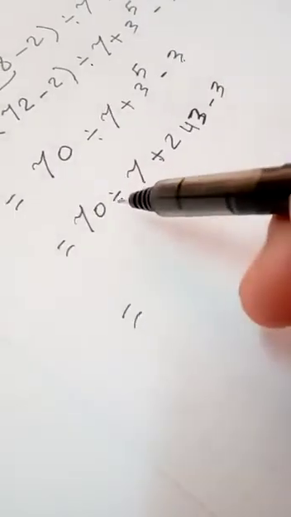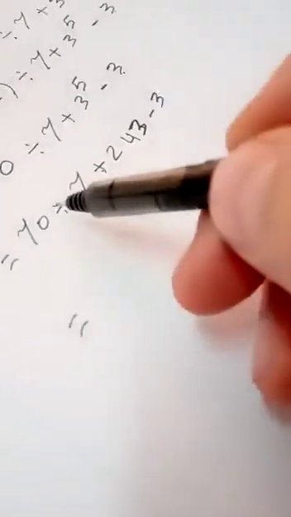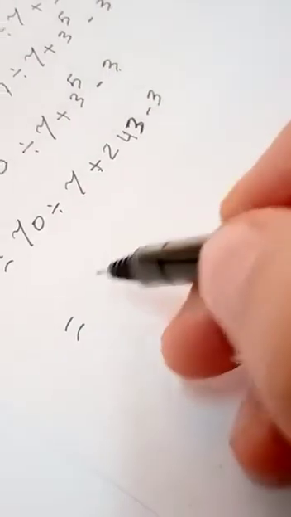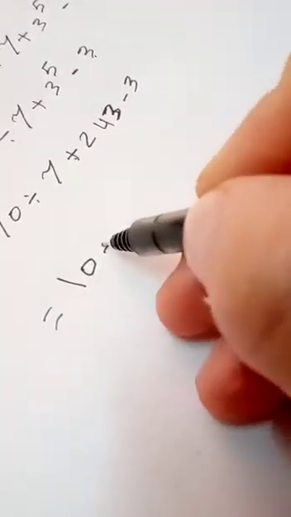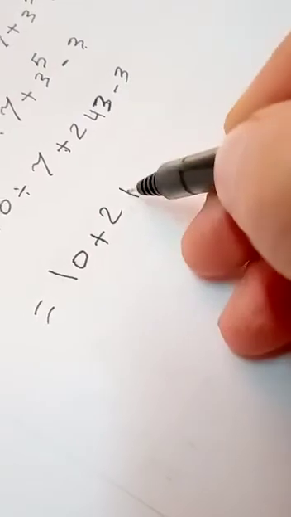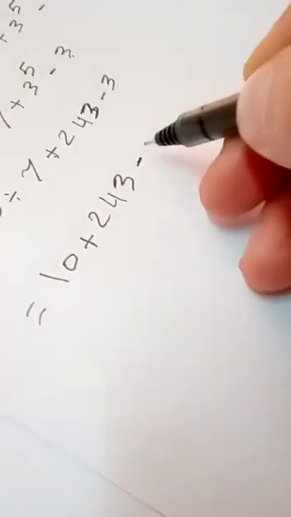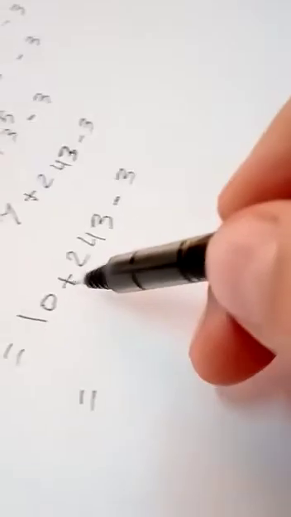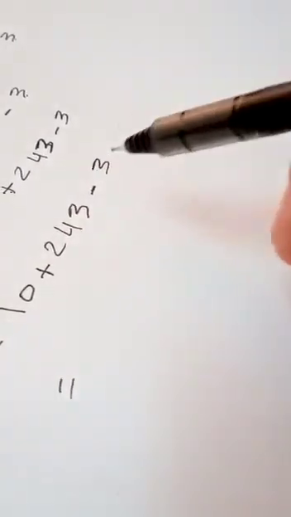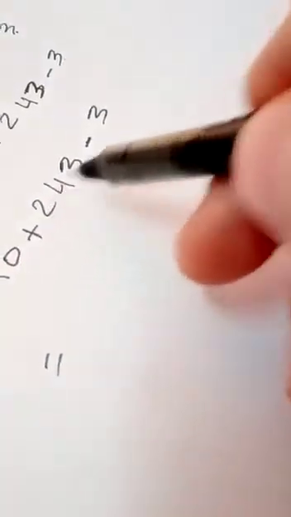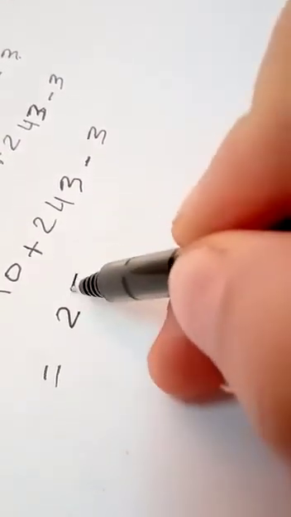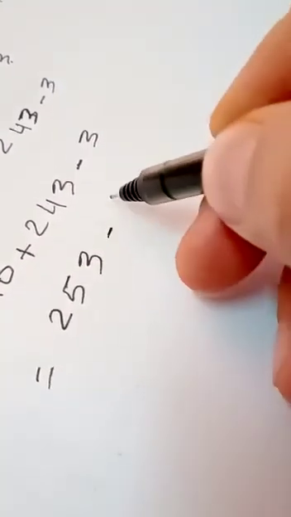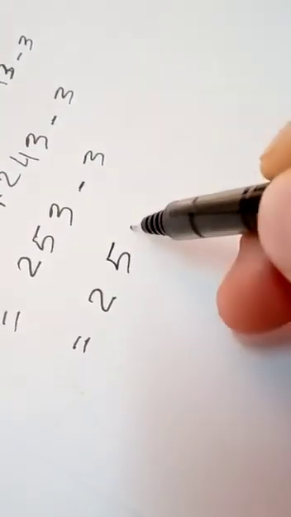Now we have divide, plus and minus. The order is for divide. 70 divided by 7 will be 10. Plus 243 minus 3. Now we have plus and minus, the same value, but the plus came first. So we do the plus, then we do the minus. 10 plus 243 will be 253 minus 3, so will be 250.